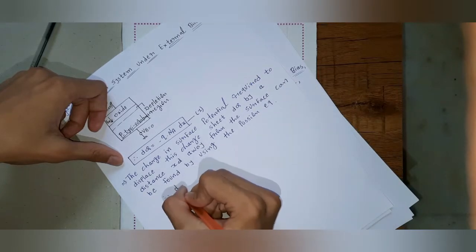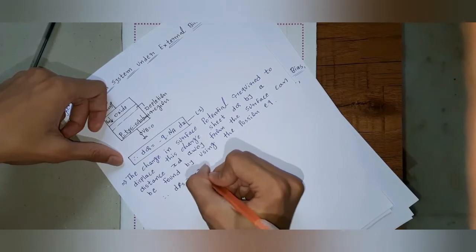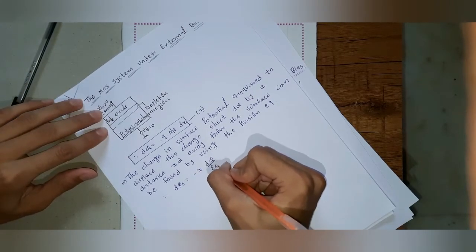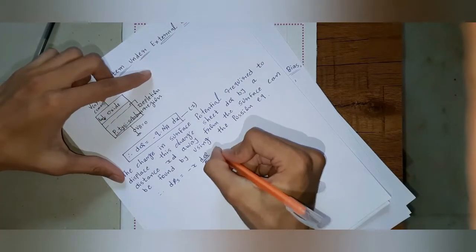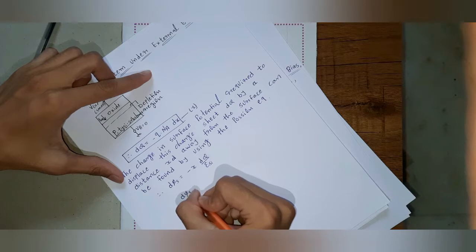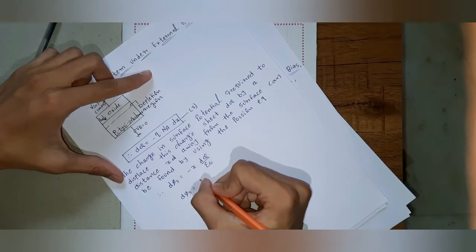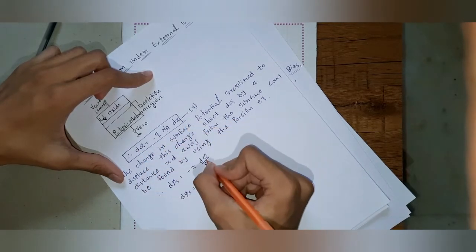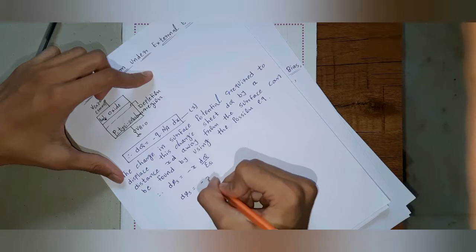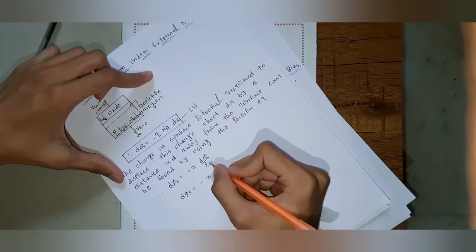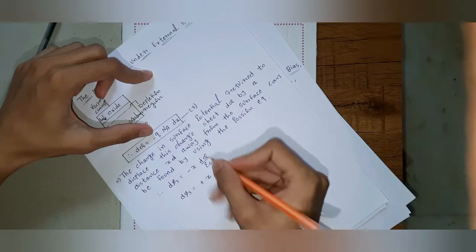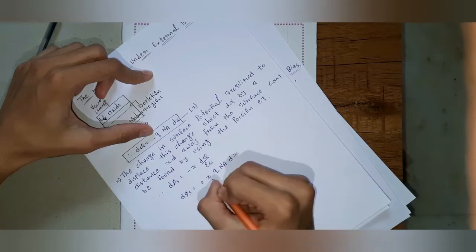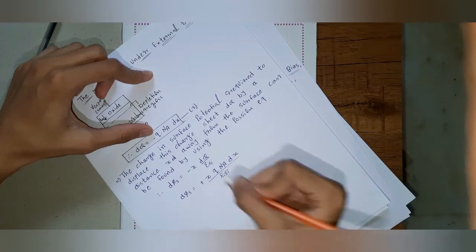Like that, d phi s equals minus x dQ by epsilon silicon. So d phi s, also known as x, equals q Na dQ. So dQ is equal to q Na dx. Put into the equation: minus minus plus, so x q Na dx by epsilon silicon.